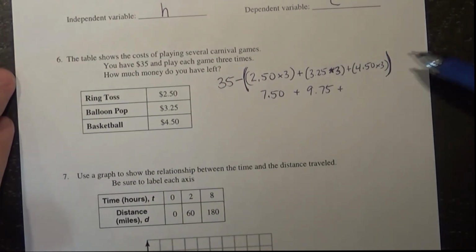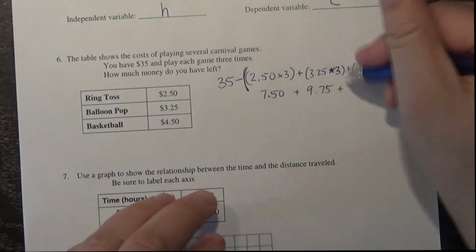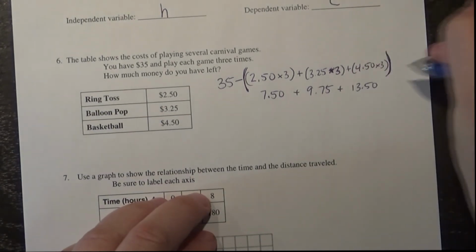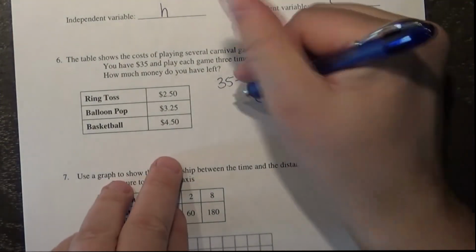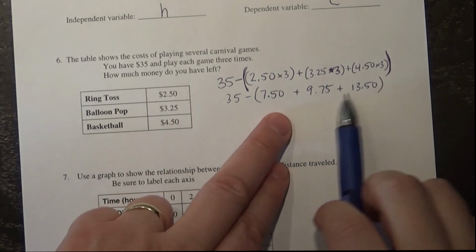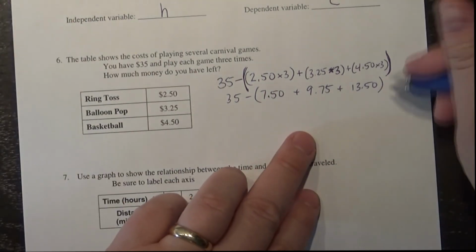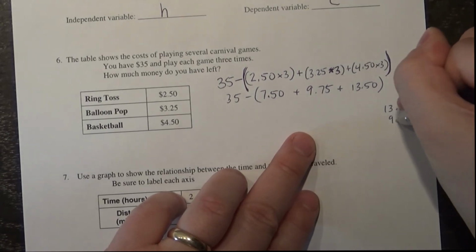Then I have 4.50 times 3. Let's see here. 4.50 times 2, that's going to be $9. And then another 4.50 on top of that, that's going to be $13.50. So I'm going to add all those. Again, remember these parentheses on the outside there. So those are still in parentheses. So now I have 7.50 plus 9.75 plus 13.50. All right, I'm going to break down and just go ahead and do the math off on the side here.